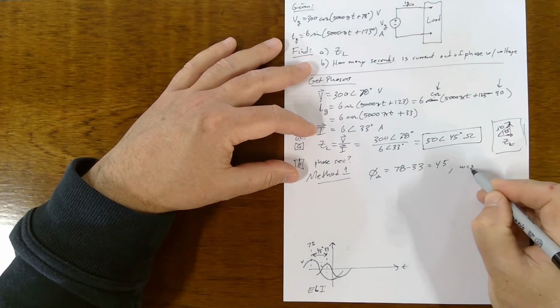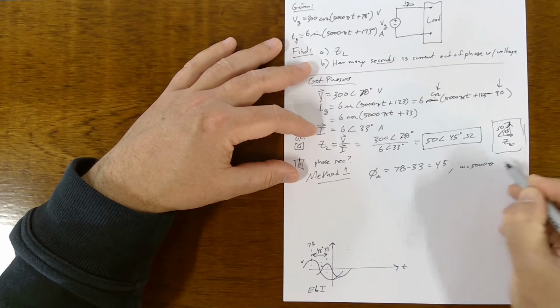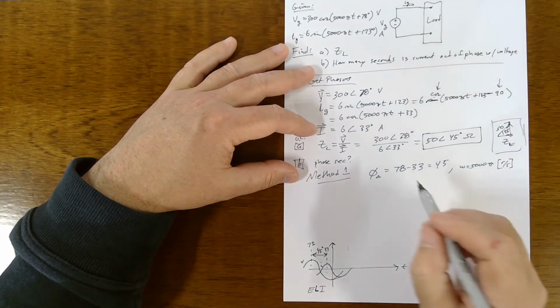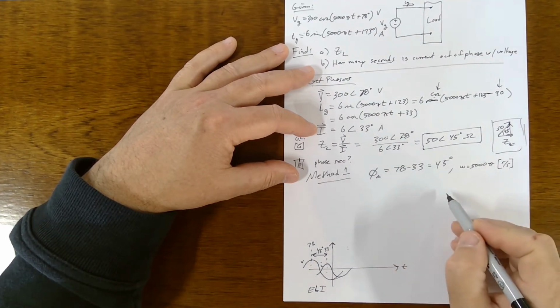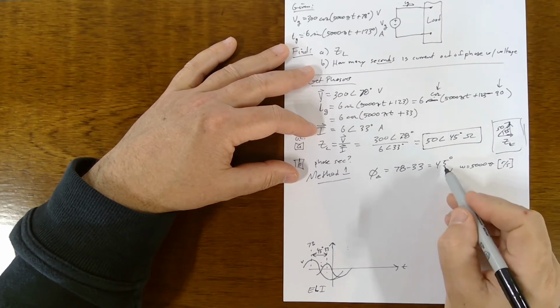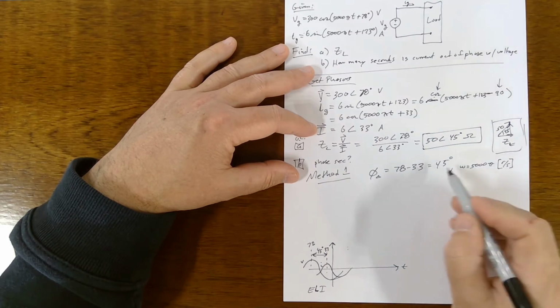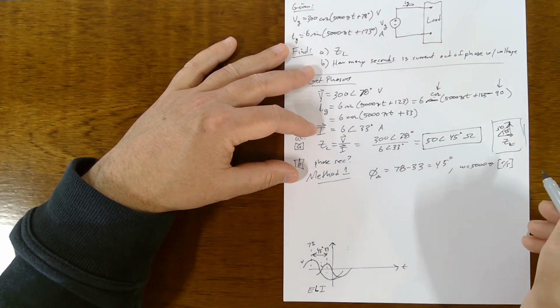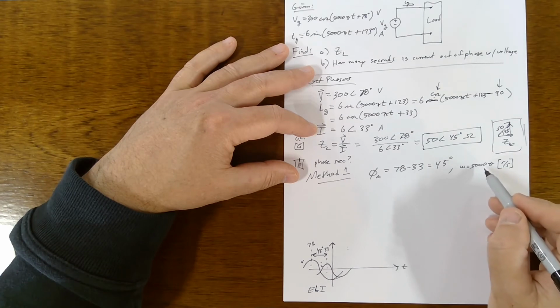So omega is 5,000 pi, and this is in radians per second in units. So we have 45 degrees. We need to get seconds out of that. So we've got degrees, we've got radians, seconds. Seems like this needs to be in radians, or this needs to be in degrees per second.